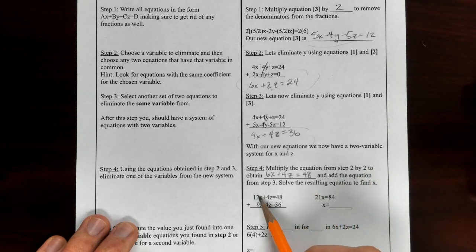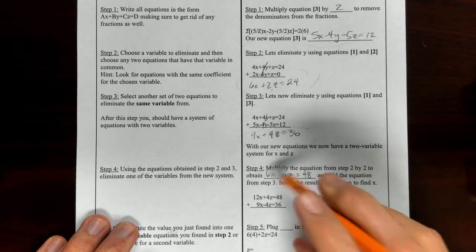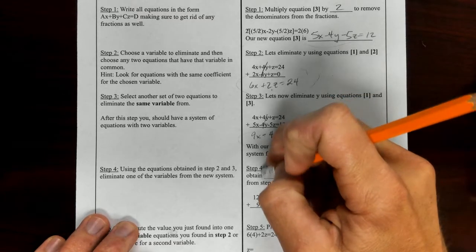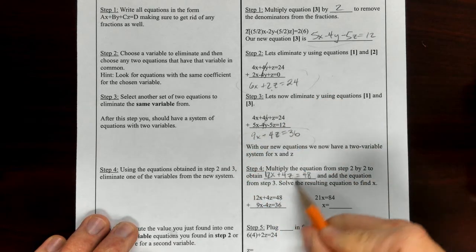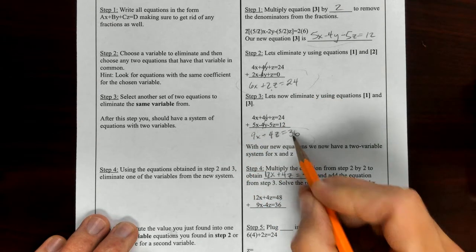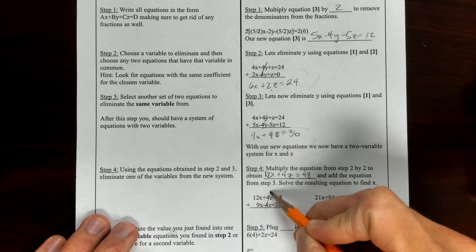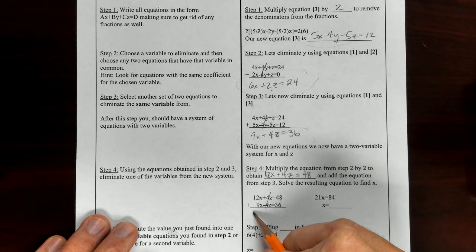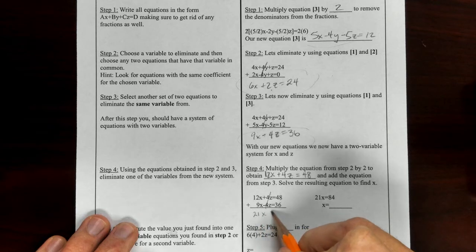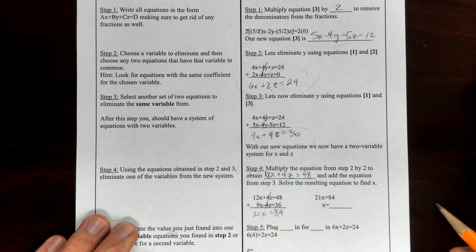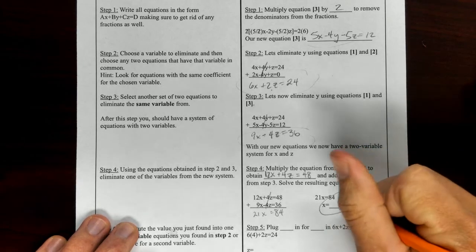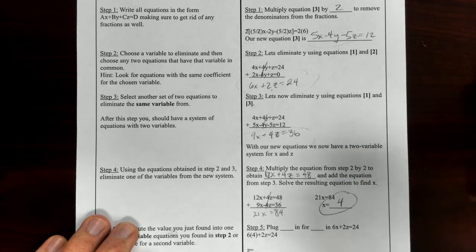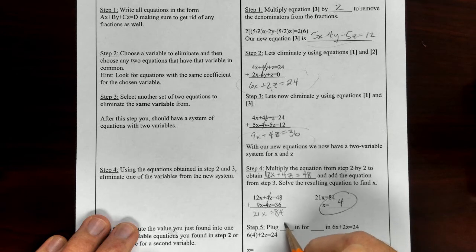Now, we got 12x plus 4z equals 48. Sorry, 12x, not 6x. Yeesh. 12x plus 4z equals 48. And I've got this one, 9x minus 4z equals 36. Bam, eliminated. This turns into 21x equals 84. So then x equals 4. Oh my goodness, we found a number, right? Woohoo! Alright, so then step number 5, plug in 4.